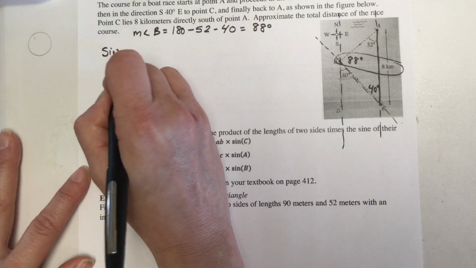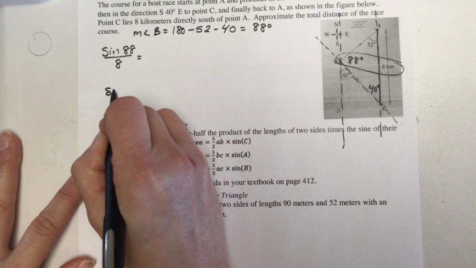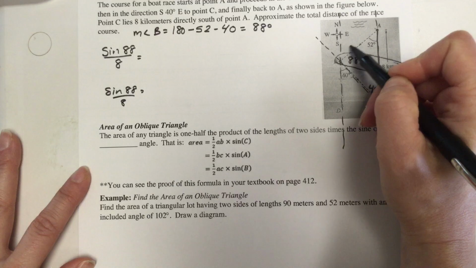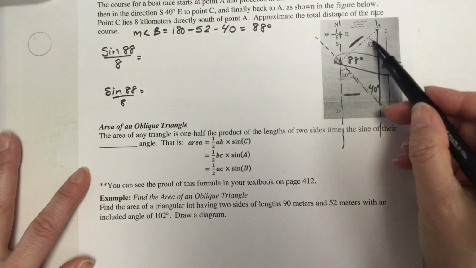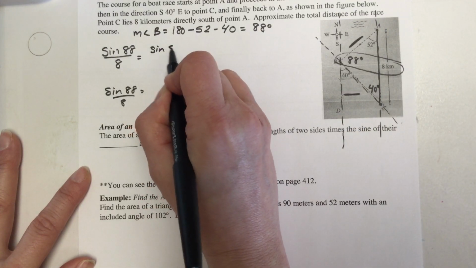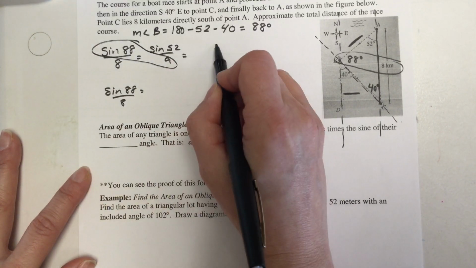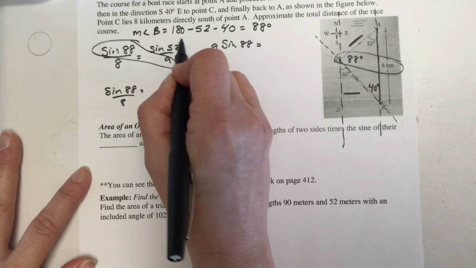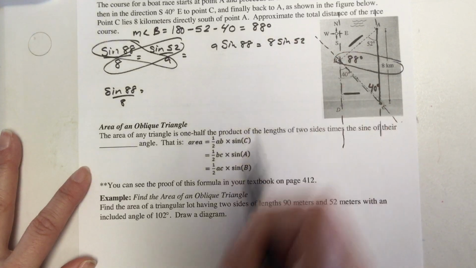So I would have the sine of 88 over the side 8. I'm going to have to use that twice, guys, because I need to figure out two side measurements. I need to know this and I need to know this. So if I want to find side A, I'd have to use angle A, which is 52. So sine of 52 over side A. Cross multiply. So it's 8 times the sine of 88 equals, cross multiply, 8 times the sine of 52.